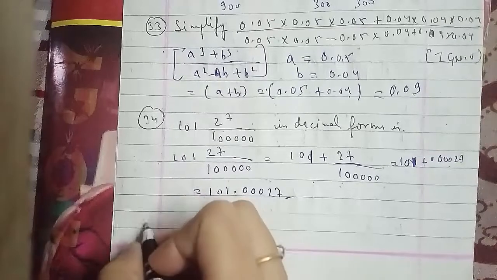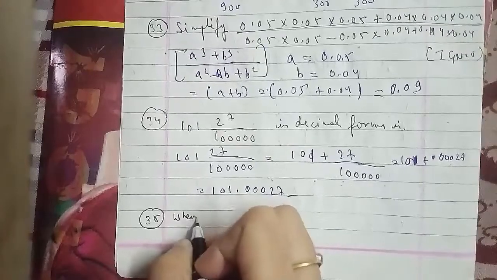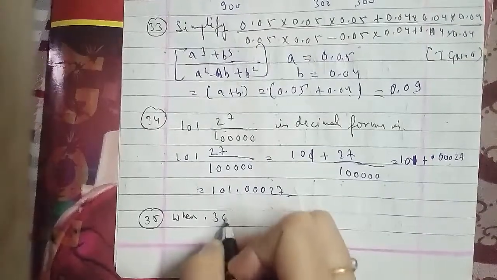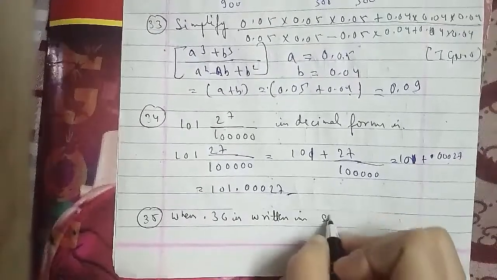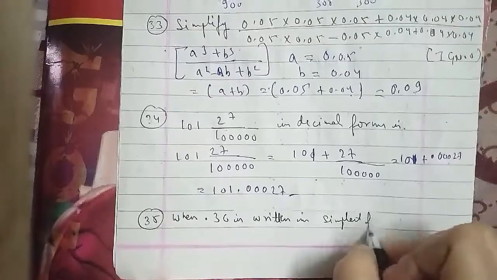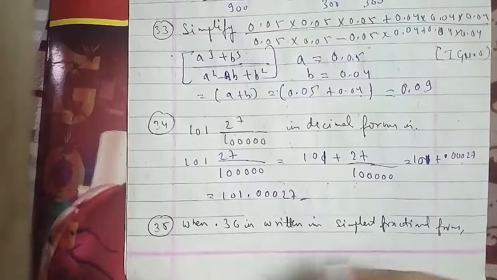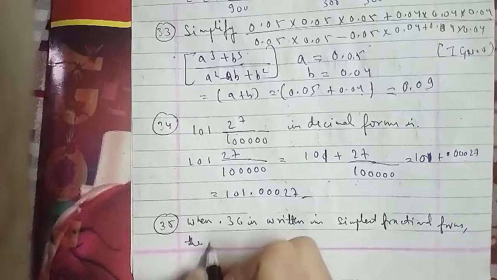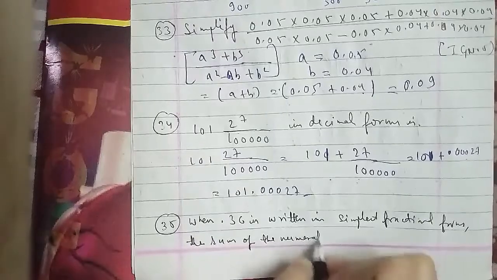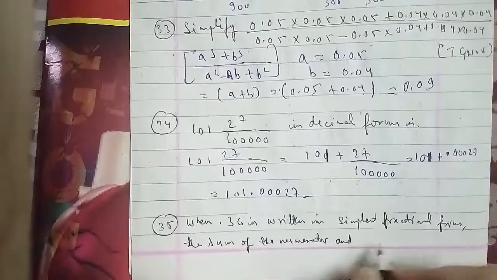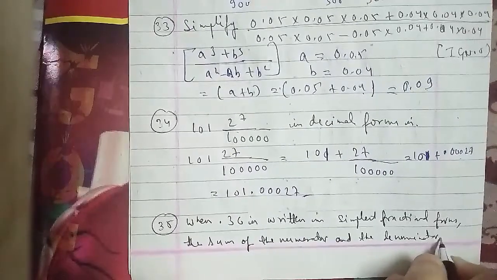So we'll go ahead with the question, which is your 35th question of the session: when 0.36 is written in simplest fractional form, the sum of the numerator and the denominator is?